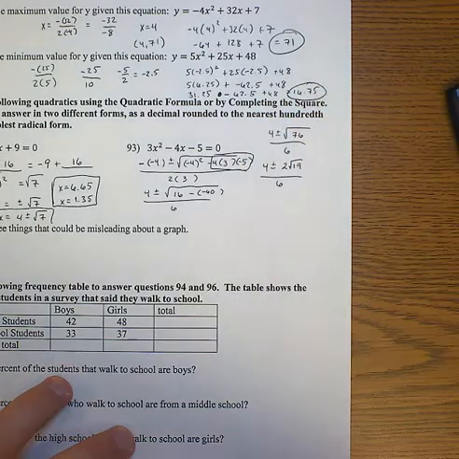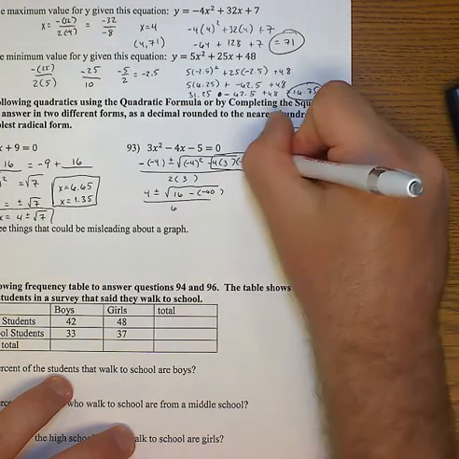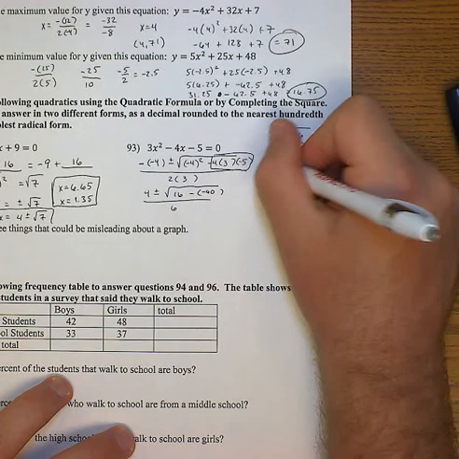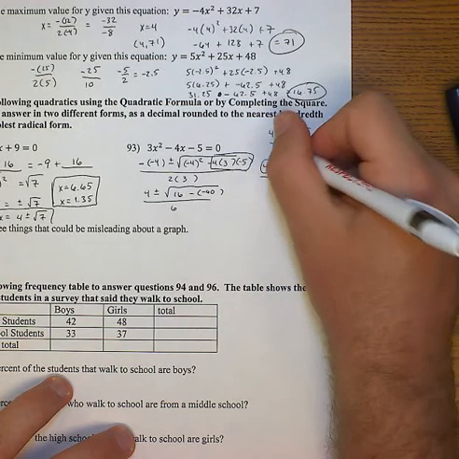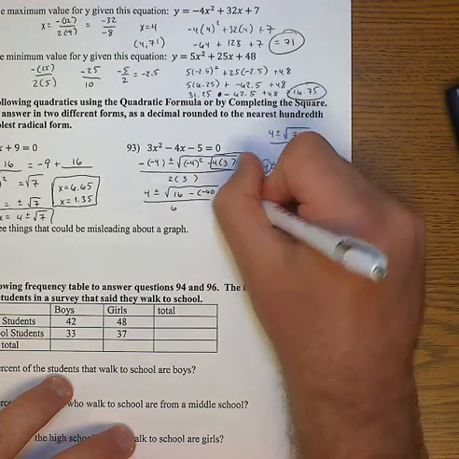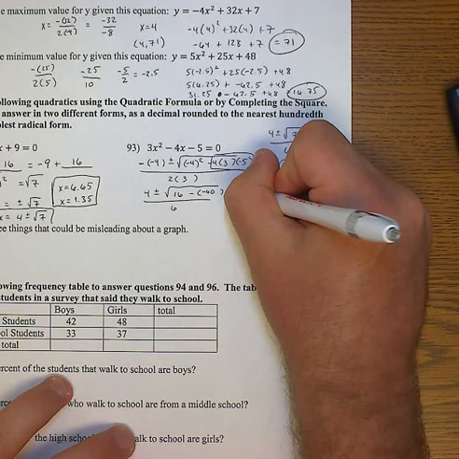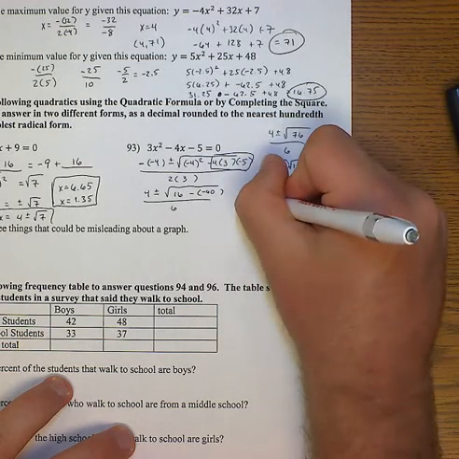Now, if I'm reducing, I got to reduce all 3 numbers on the outside. And I can take a 2 out of each. So I'm going to do that. So my simplest radical form answer is 2 plus or minus 1 radical 19 over 3.